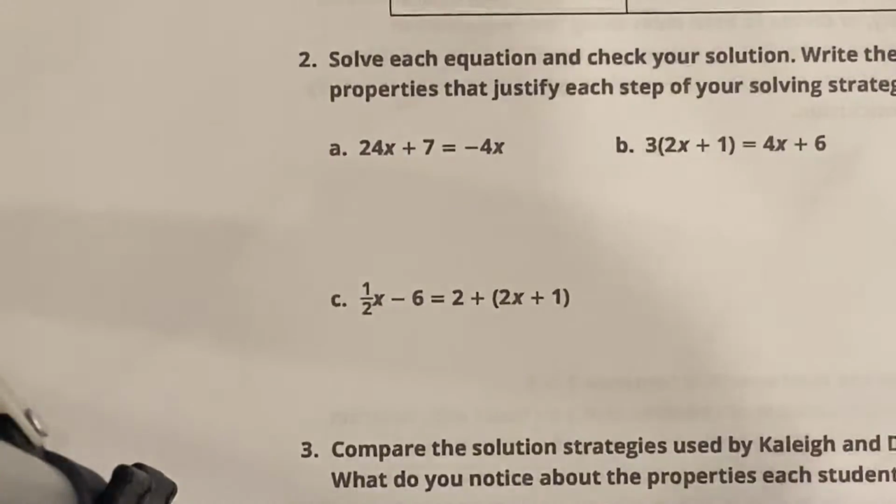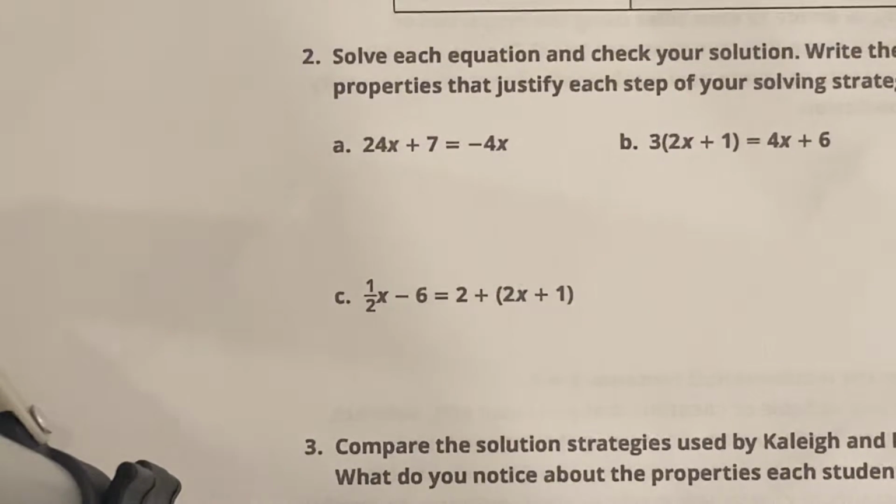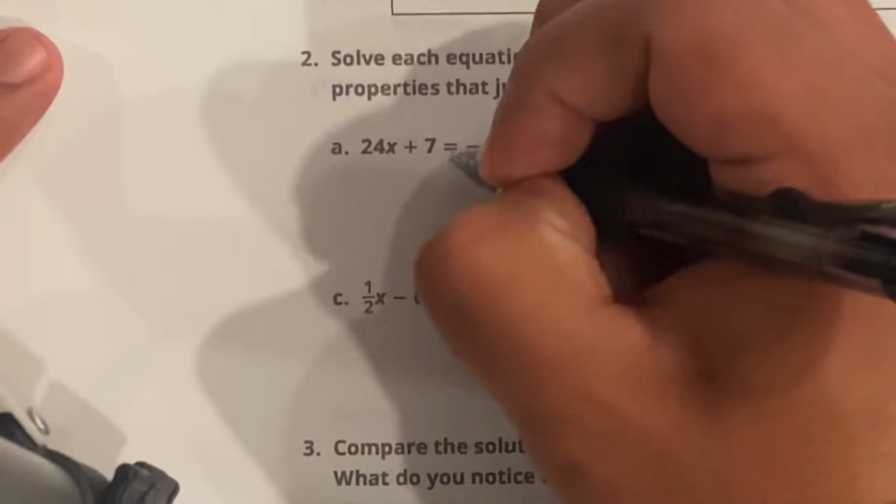Of course, pause if you must. I know we are going a little fast, but that's the point of the game. Here we go.